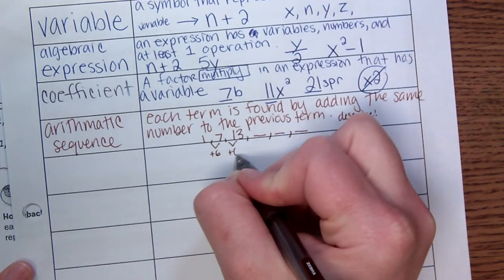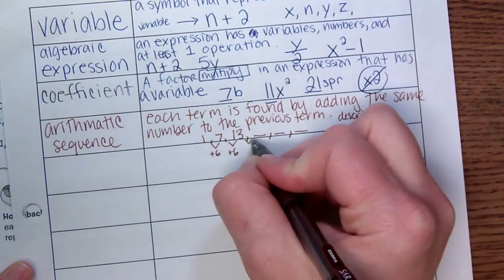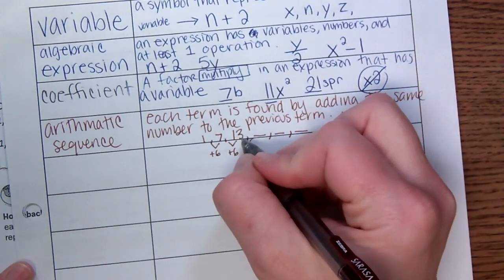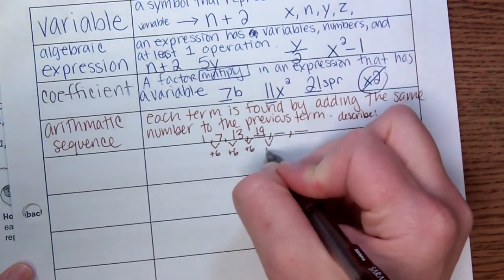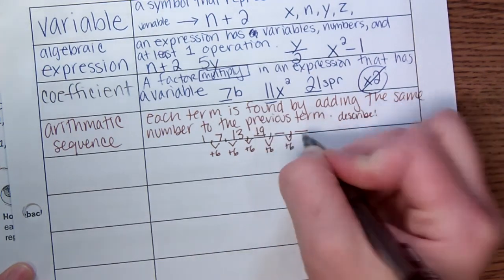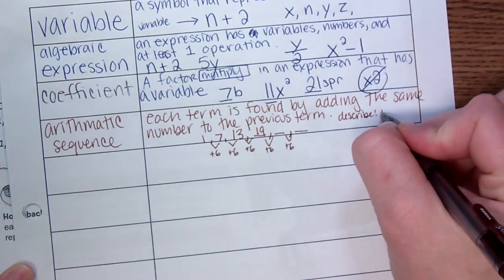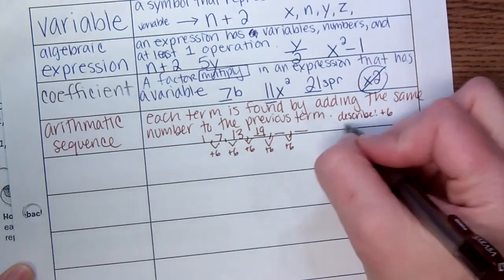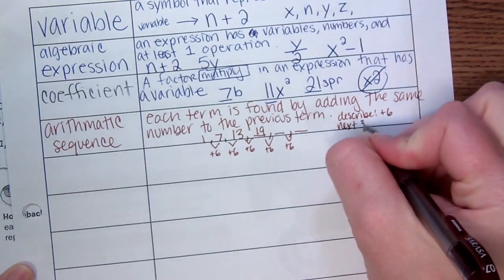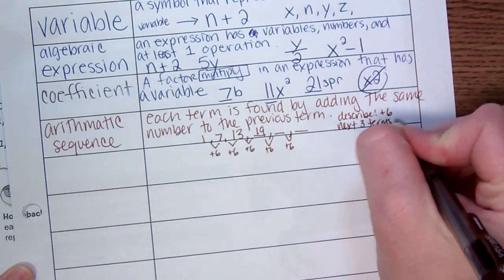7 to 13, I'm adding 6 again. So that's going to be my sequence. I'm going to add 6 to 13, that's going to be 19, and then I add 6 again and add 6 again. And so my description of the sequence is adding 6, and my next 3 terms, what are the next 3 numbers.